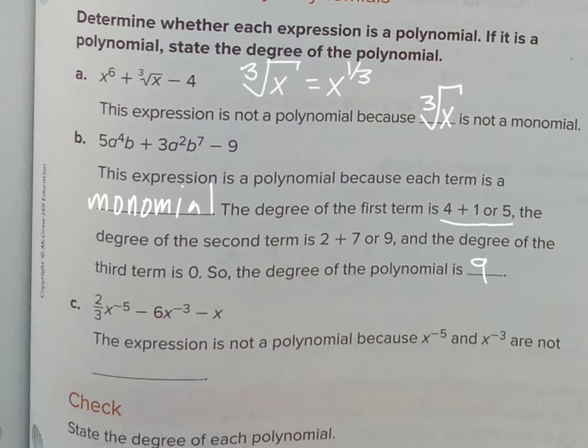All right, so part C, those are negative exponents. We don't want them, right? So this is not a polynomial, because neither of those terms are monomials.